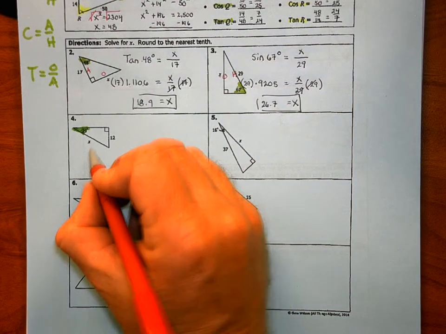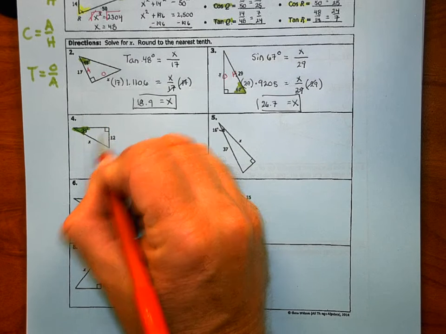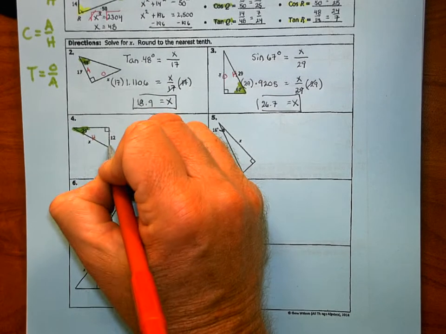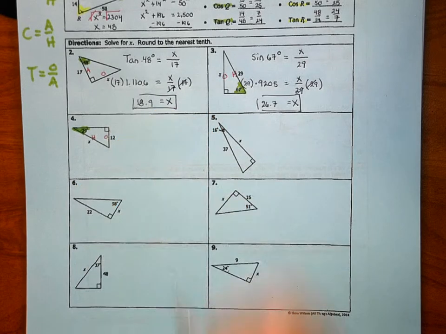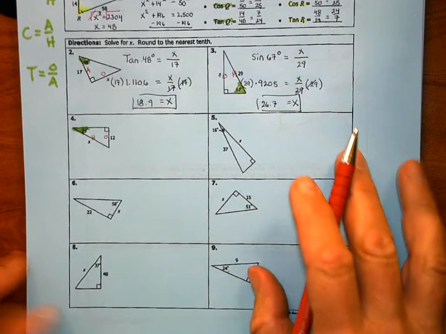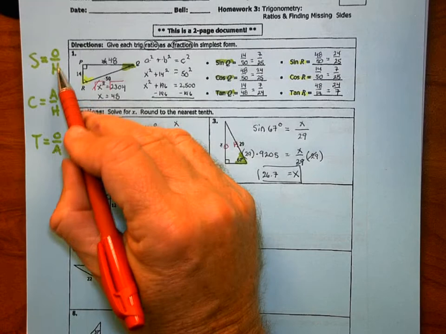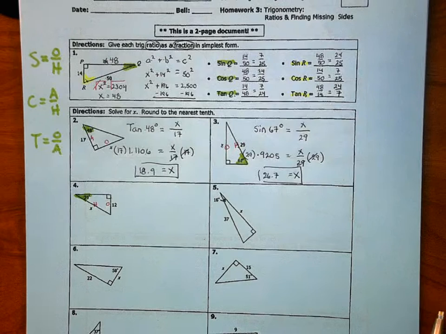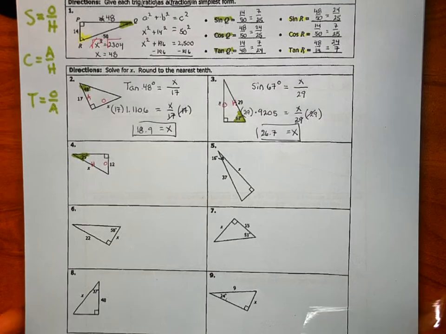Okay, please notice that x is the hypotenuse. It's across from the 90-degree angle, so I'm going to put an h there. And 12 is the opposite leg. So I have an opposite leg and a hypotenuse. I go to my definition. Opposite, hypotenuse, O and H, tells me number 4 is going to be a sine problem. So it's going to be like number 3. So number 4, I'm going to use sine.